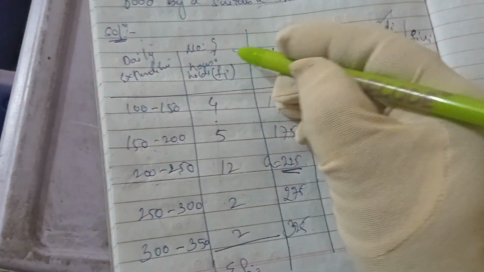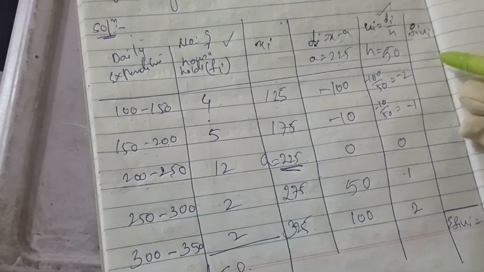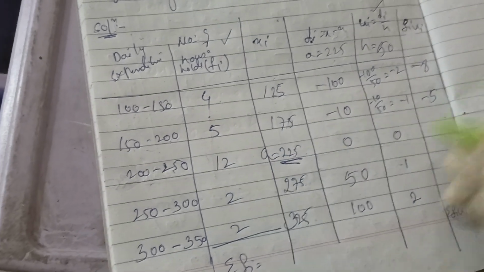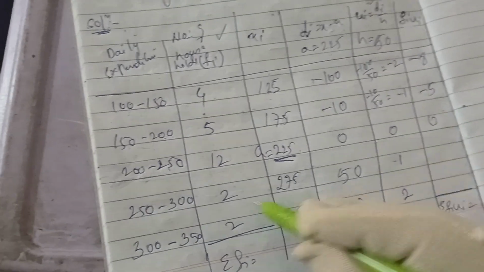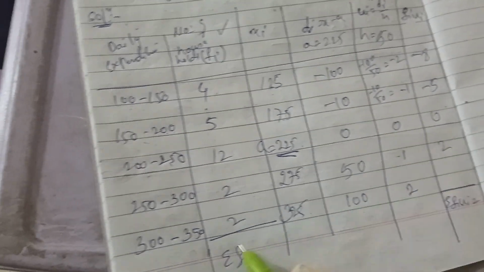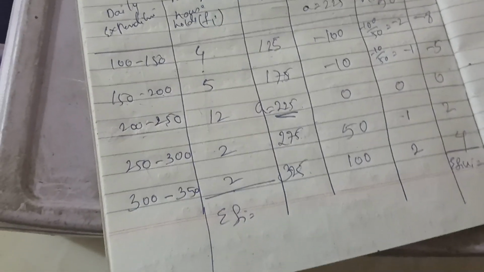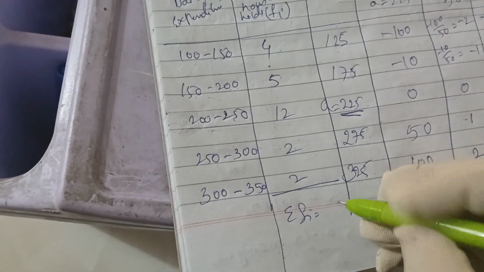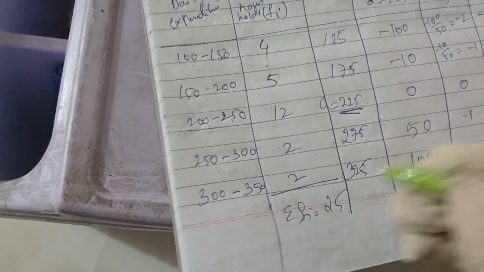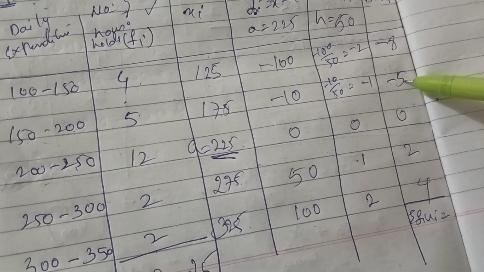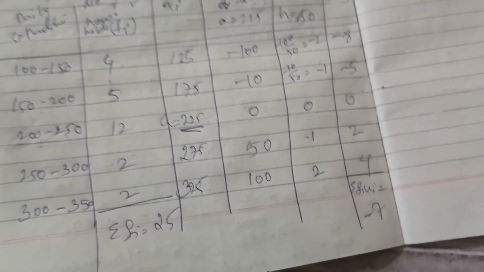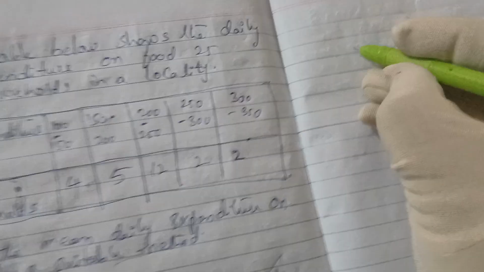Now what we have to do is multiply the ui column values with fi. Clear? 4 twos are 8, minus 8. 5 ones are minus 5. 0 into 12 will be 0. 2 ones are 2. 2 twos are 4. Next we add up 4 plus 5 plus 12 plus 2 plus 2, that is the summation of fi, and the value is 25. Similarly if we add minus 8 minus 5 plus 0 plus 2 plus 4, we get minus 7.